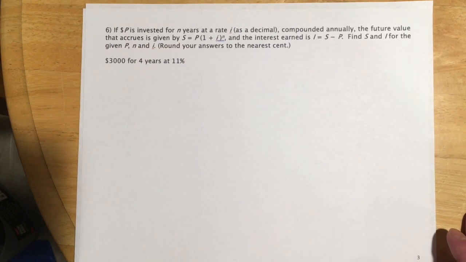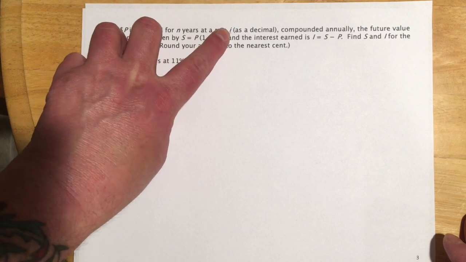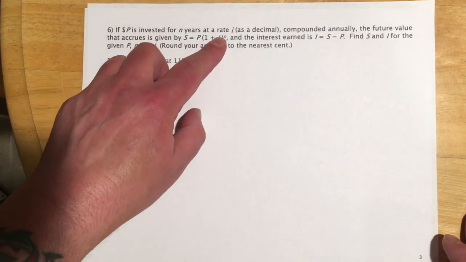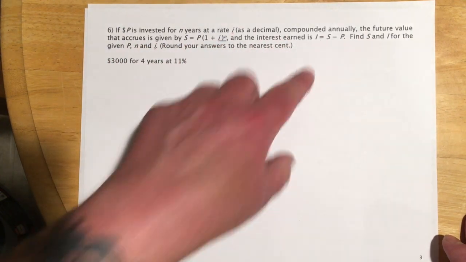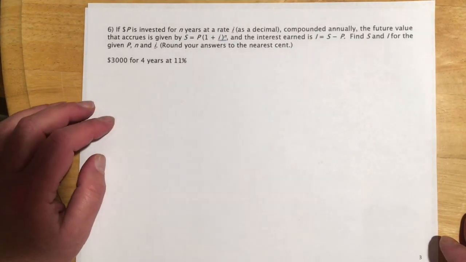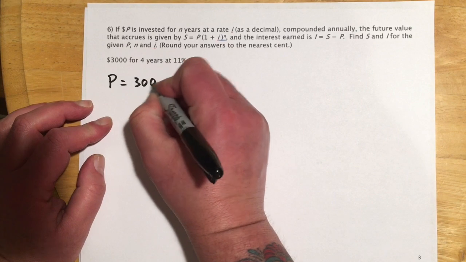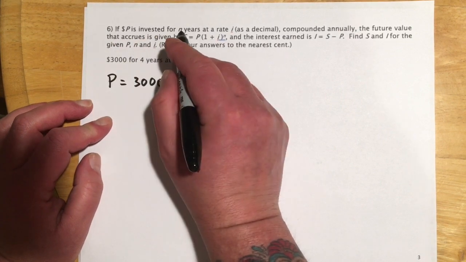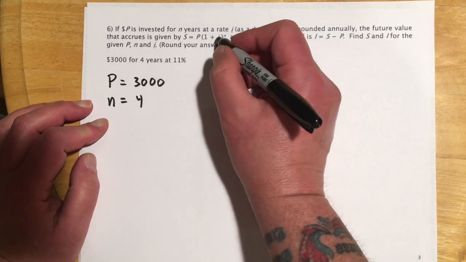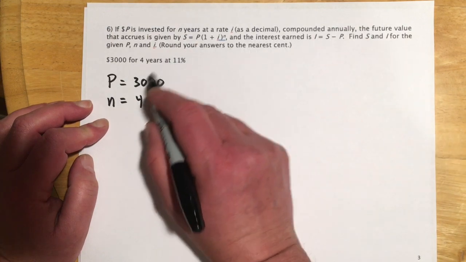Okay, this is the last one for 0.3. If $P is invested for n years at a rate of I as a decimal compounded annually, the future value that accrues is given by this formula. The interest earned is given by that formula. Find S and I, so find the future value and the interest earned. So P is the principal, so that's 3,000. So that's the money invested. N is the years, so N equals 4. And then I is the rate as a decimal, which was 11%.